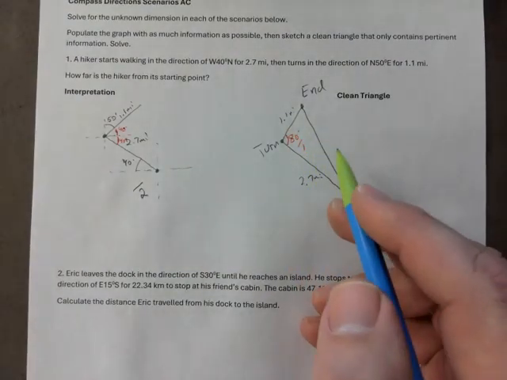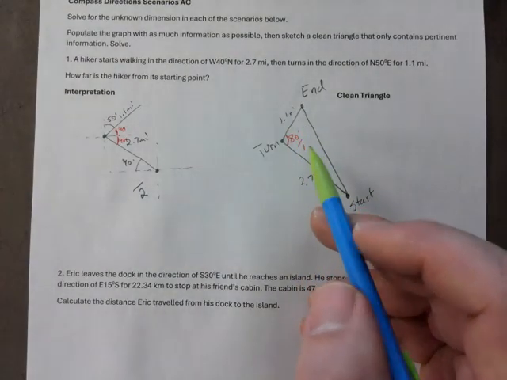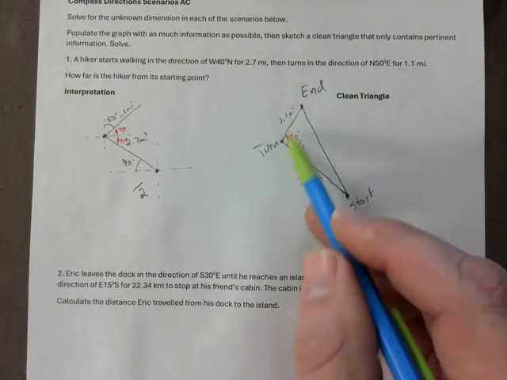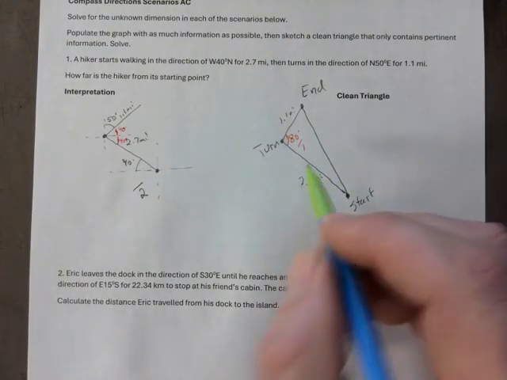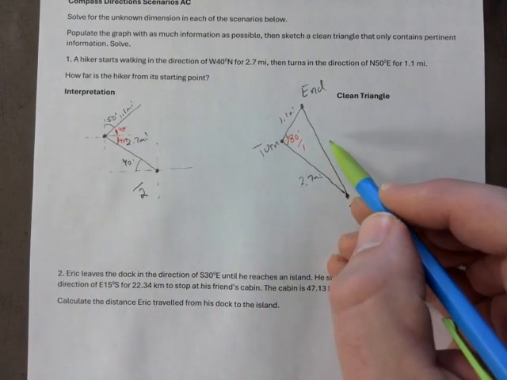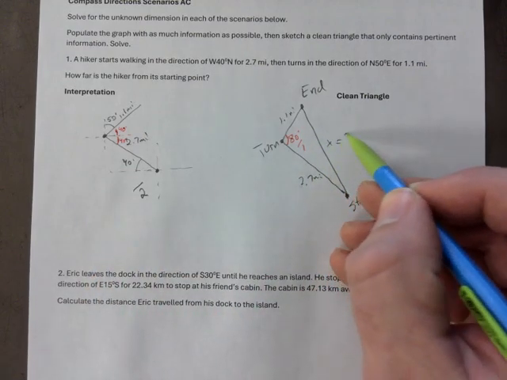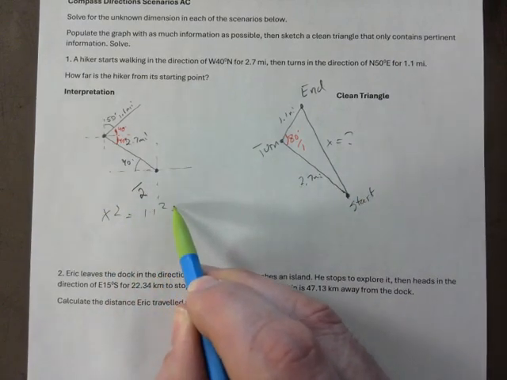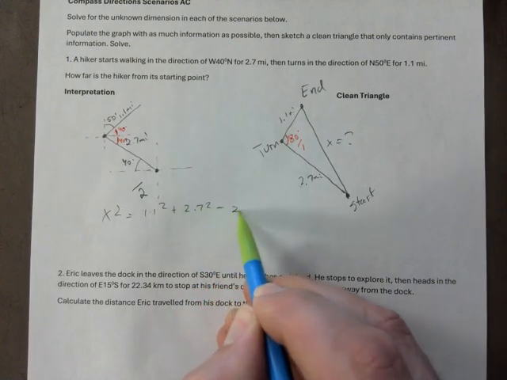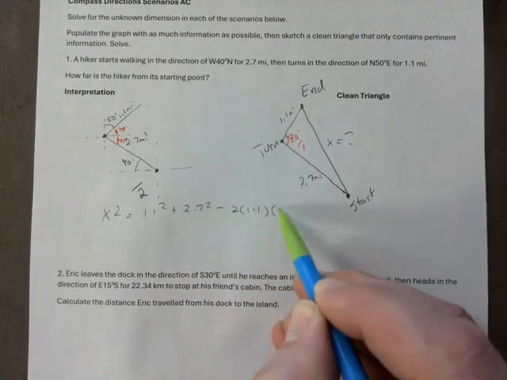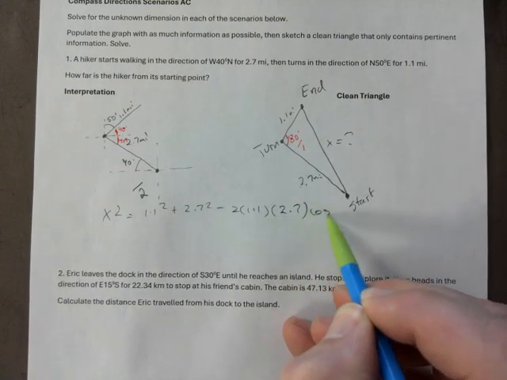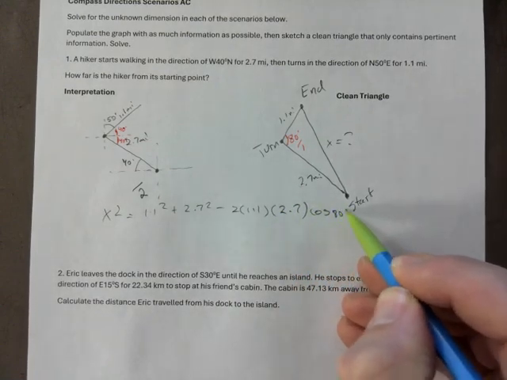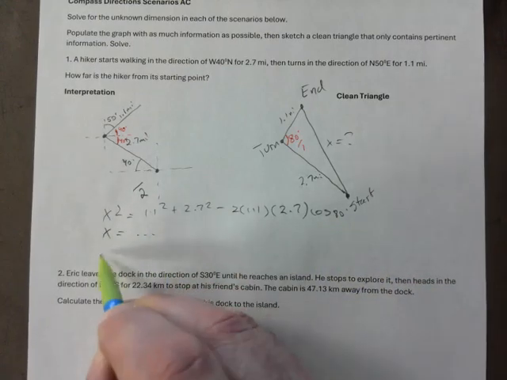And so now we need to calculate. This is a cosine law. Now, those of you that have been asking, is this cosine law SAS? This is definitely SAS. Okay? So to figure out how far is the hiker from the starting point, they're asking for this. X squared equals 1.1 squared plus 2.7 squared minus 2 times 1.1 times 2.7 times cosine of 80.